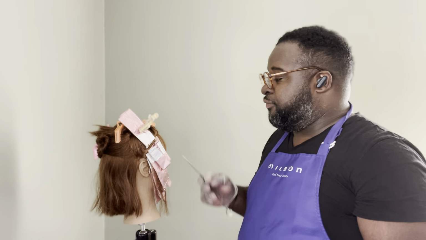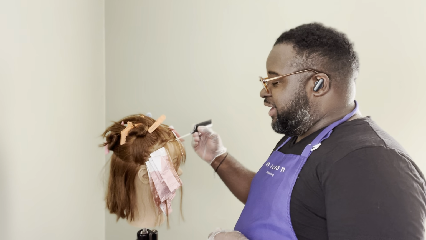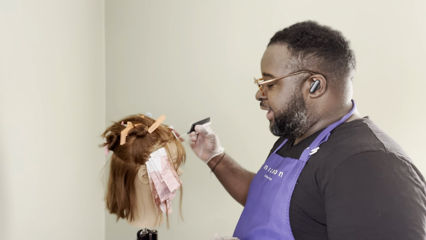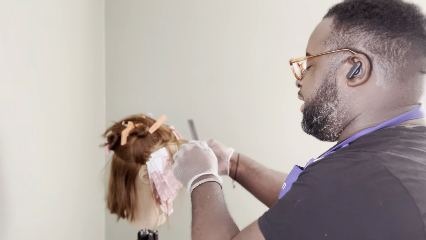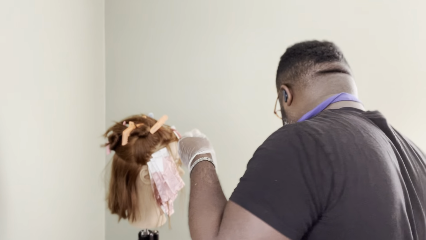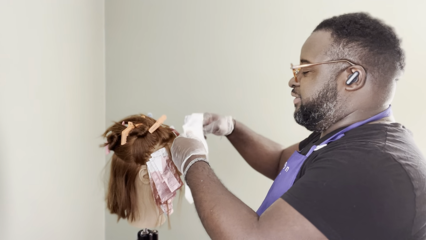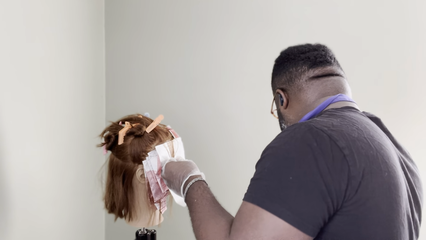And just like we did before, once I get to the fringe area, I'm gonna work horizontally, heading back to finish out that hairline. Now we're at the fringe area. I'm going to go ahead, take a nice fine baby light horizontally, and we're gonna go ahead and start to add some lightness into the fringe area. So here we go here.